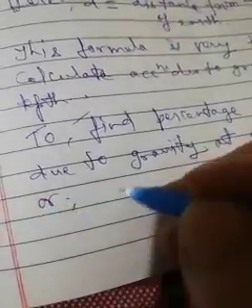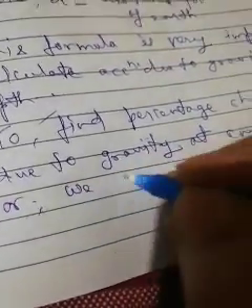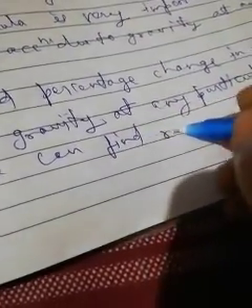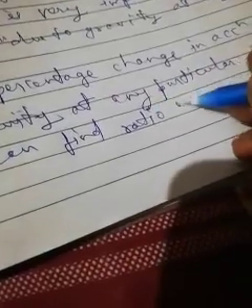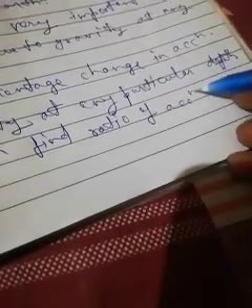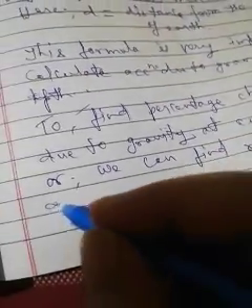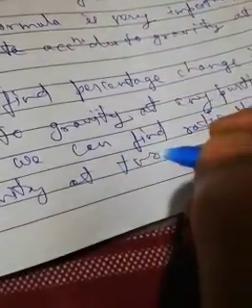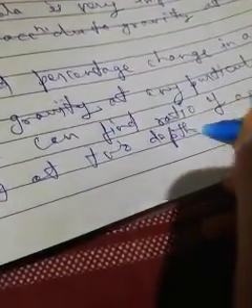Or we can also find the ratio of acceleration due to gravity at two depths. So we will solve numericals based on this later on. For today we should remember this formula, and we are stopping our discussion.